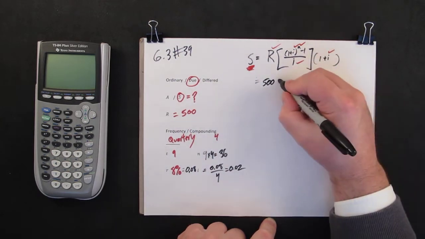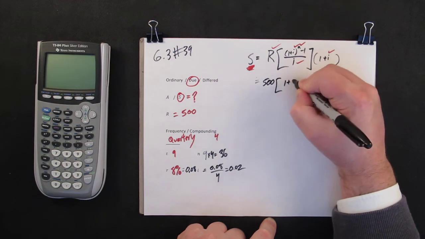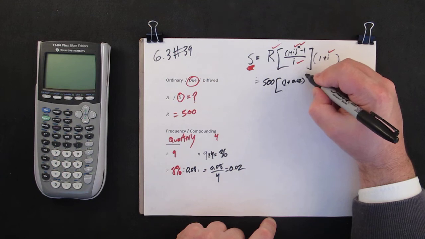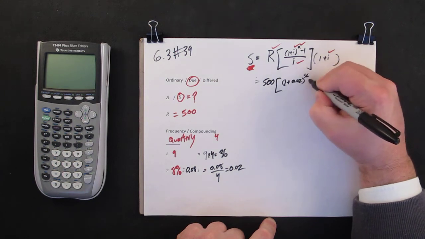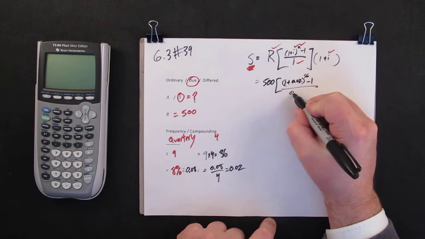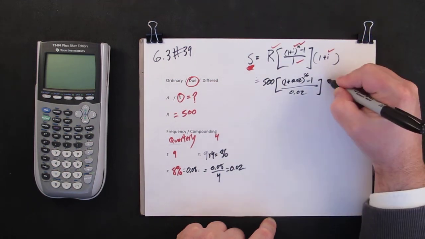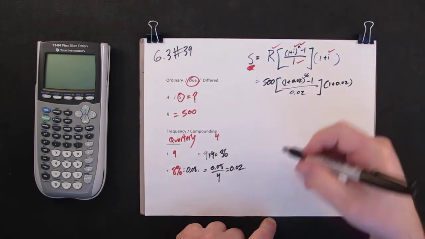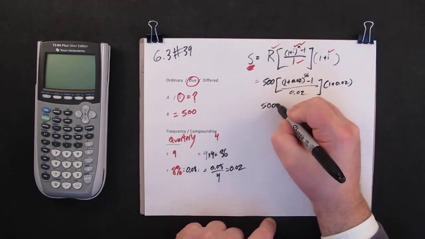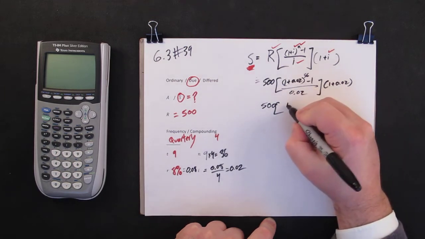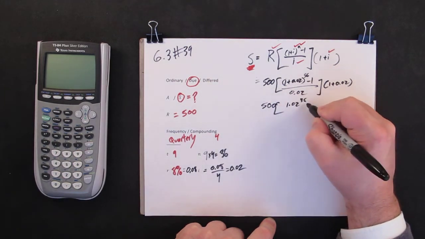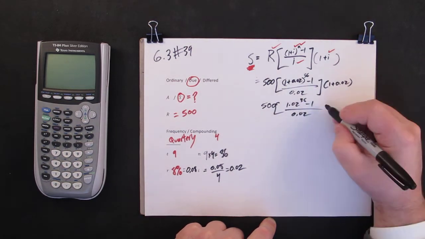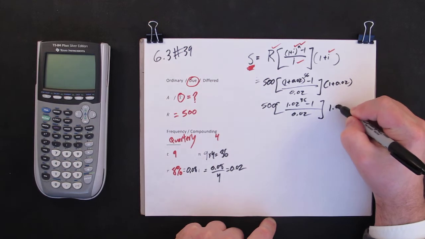So 500 times 1 plus 0.02 to the 36 minus 1, over 0.02, and times 1 plus 0.02. Okay, so 500, that's our payment. This is going to be 1.02 to the 36 minus 1 over 0.02 times 1.02.